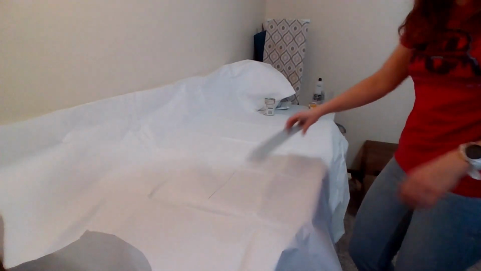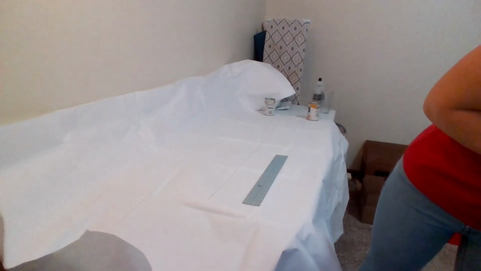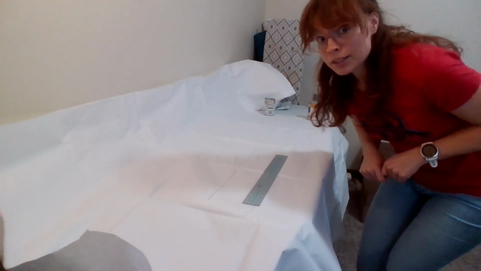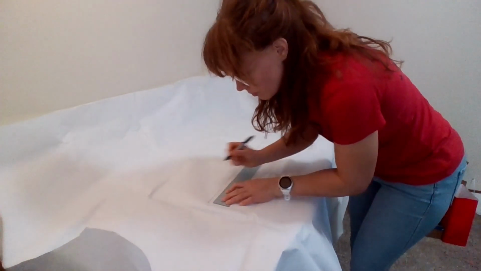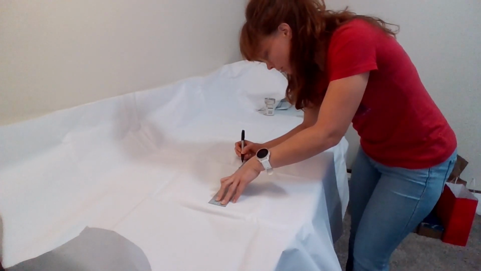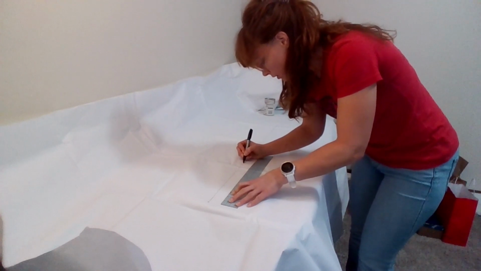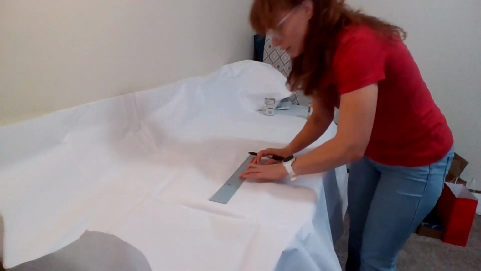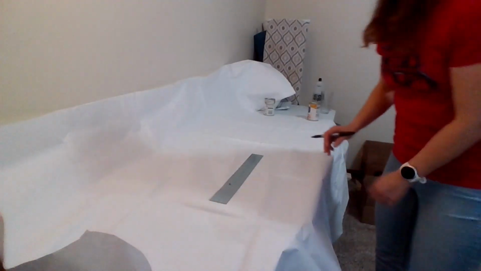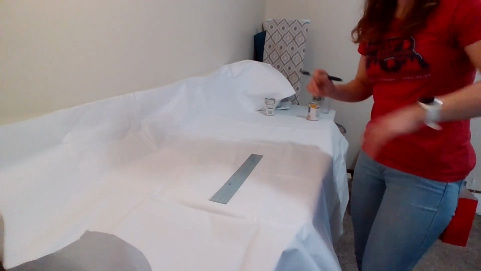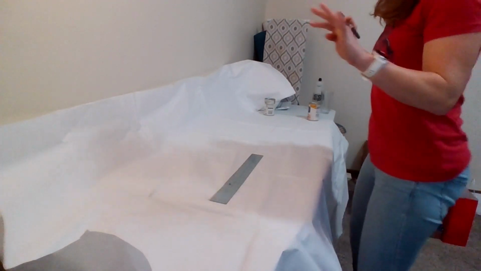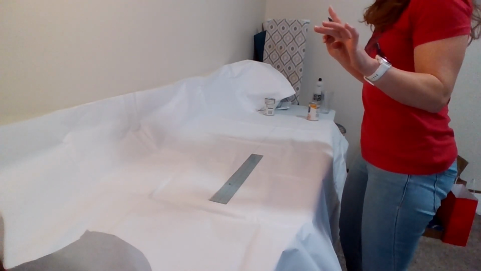So, we measured our crotch depth. Mine came in at 12.5, so we are going to draw a line that is the crotch depth plus 3/4. 12.5 plus 3/4, 13.25. Mark it. 1/3 of 12.25 is 4 and a 12.